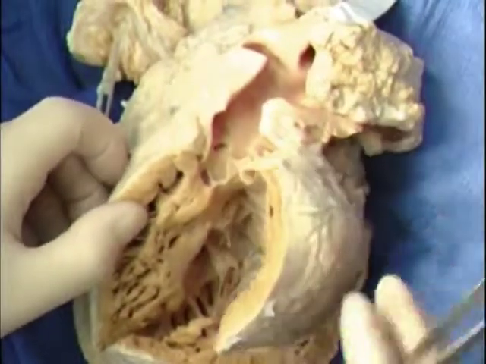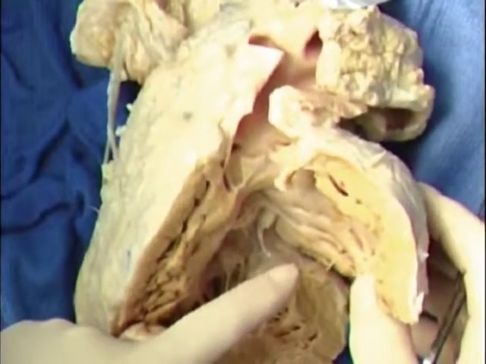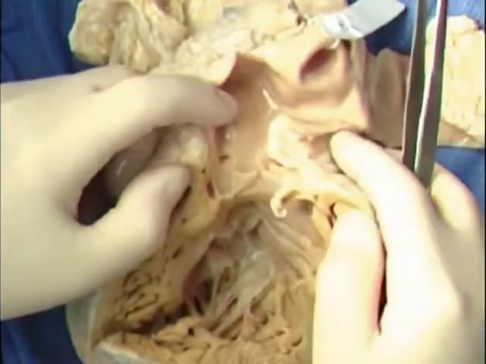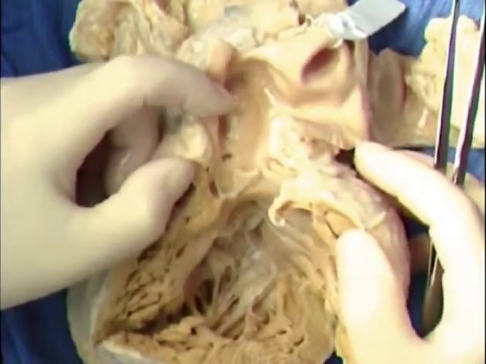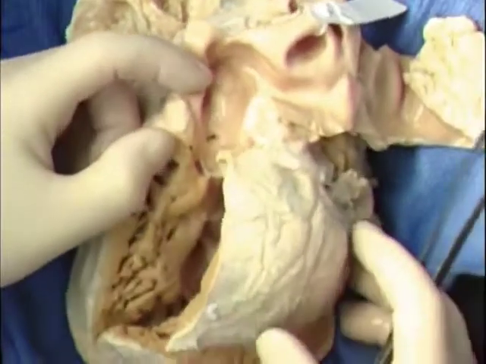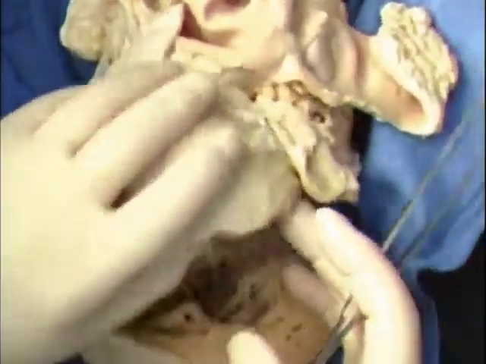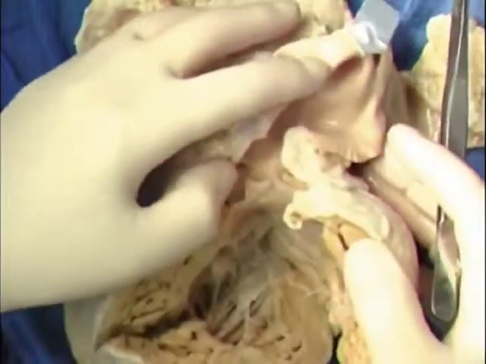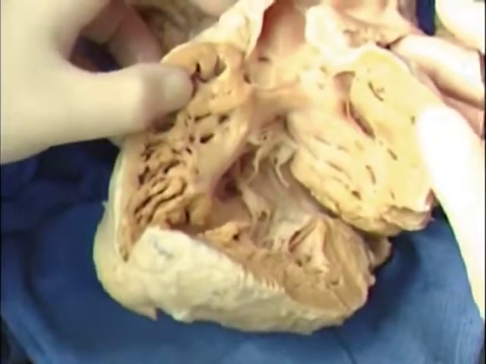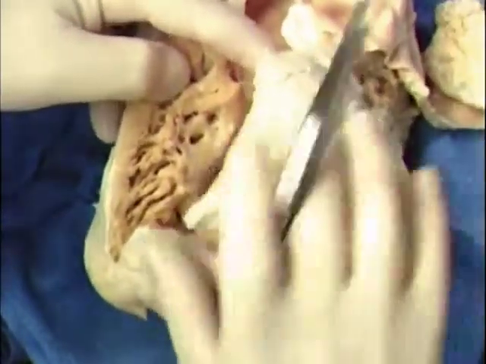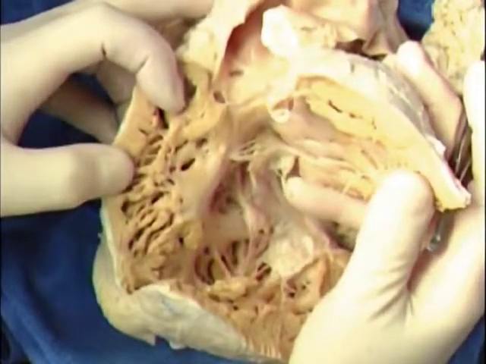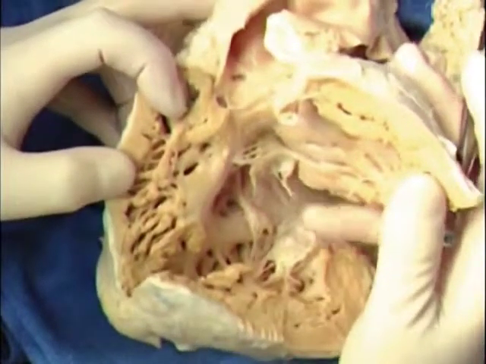And it is the combination of the discordant connections at the atrioventricular junctions, together with those at the ventriculo-arterial junctions, that corrects the circulatory pattern, because the pulmonary venous return, coming in here to the left atrium, will be pumped to the body by the morphologically right ventricle rather than the morphologically left ventricle.